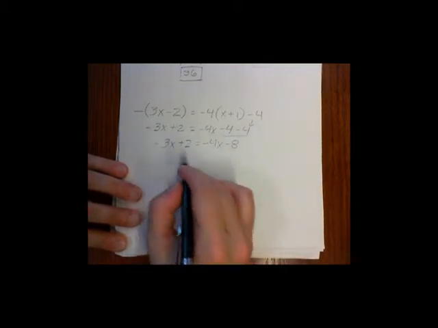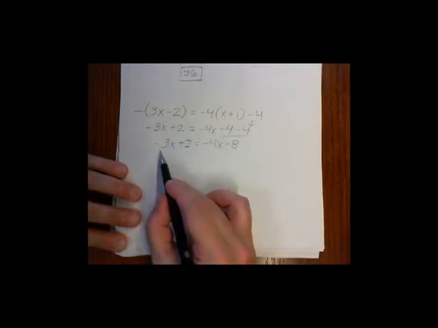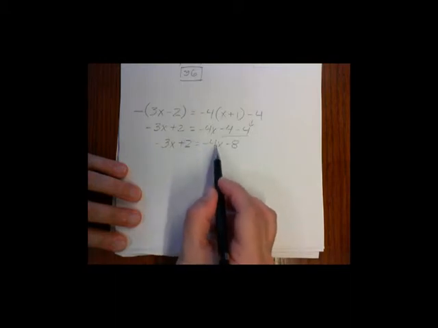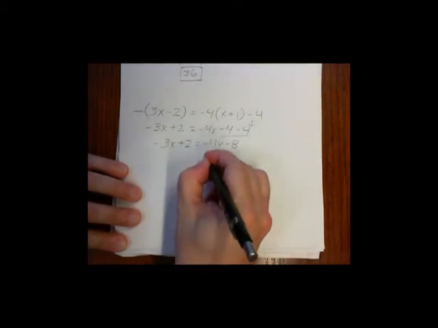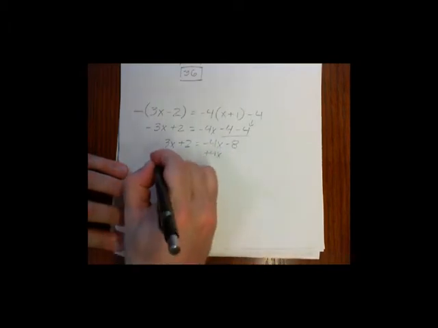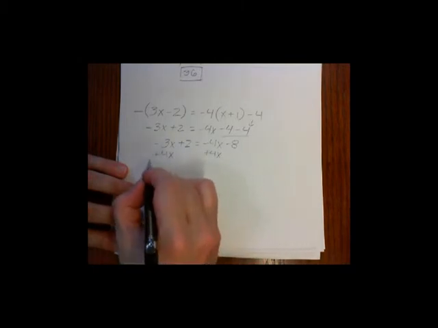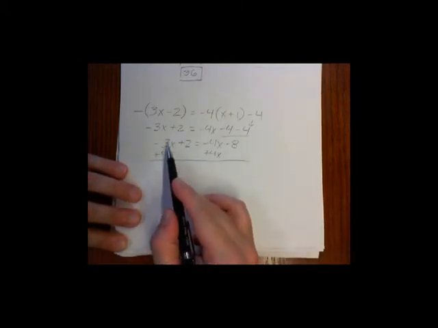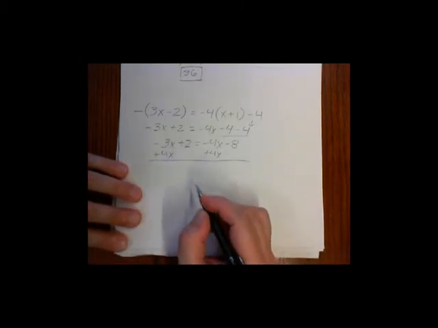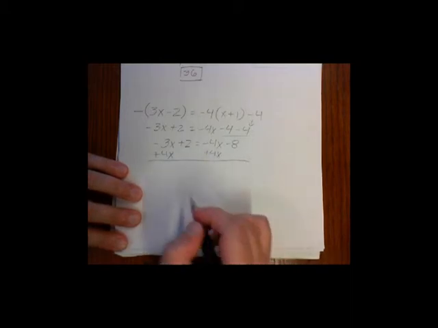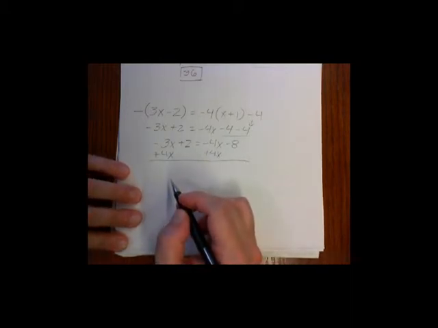Next, I'm going to go ahead and get the variable on one side. Now I could add 3x to each side, or I could add 4x to each side. In this case, I would prefer to add 4x to each side. Either one of them technically is correct, so we do have a couple options there. I just don't want a negative coefficient by my variable, so I'm going to add 4x to each side. Again, if you added 3x to each side here, that's still correct. There's nothing wrong with that.